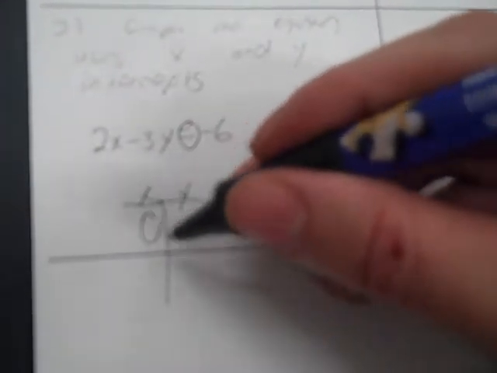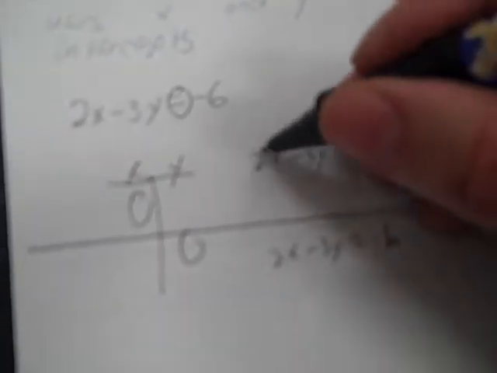Now the next one, the y is not by itself, so it's 0 in for x, 0 in for y. Okay, so I need to write that equation down twice. And now I have x is 0, so I can get rid of 2x. So negative 3 times y equals negative 6. So I divide by negative 3, and that is 2. So that's on the y line.